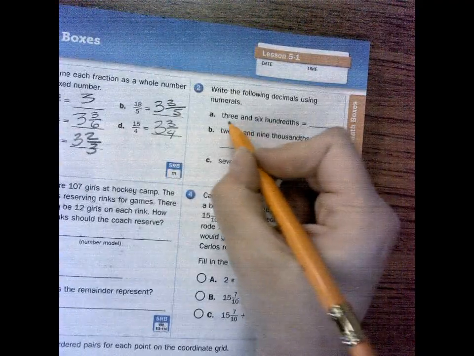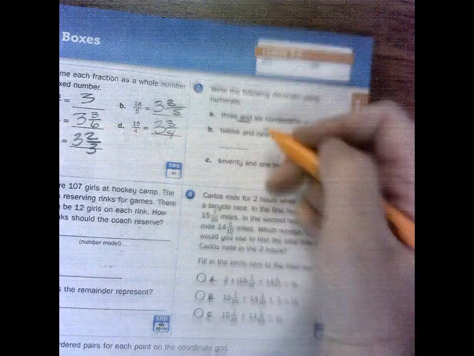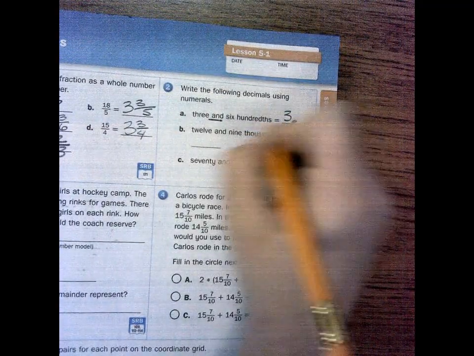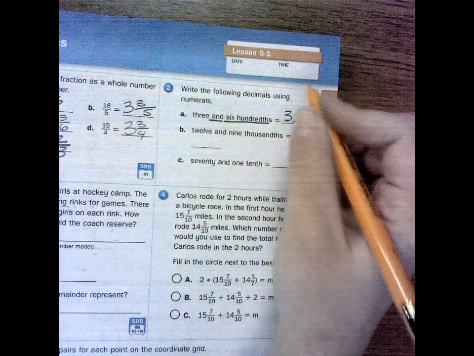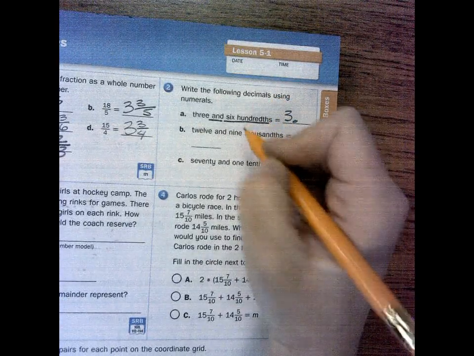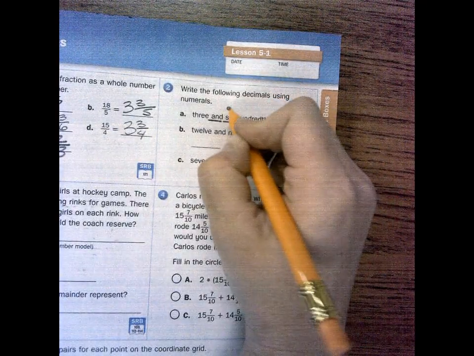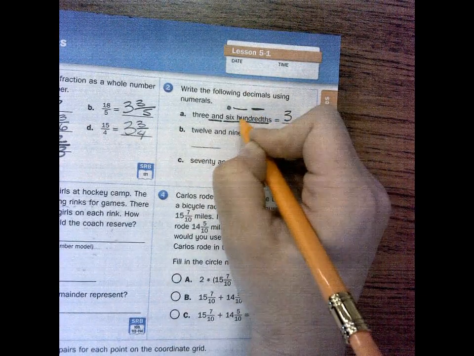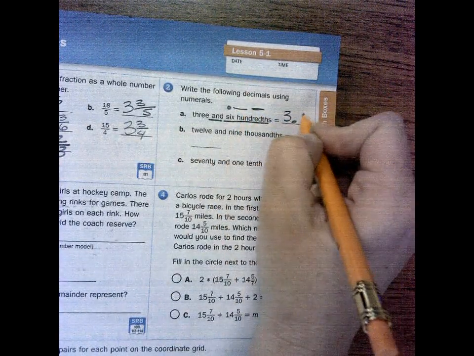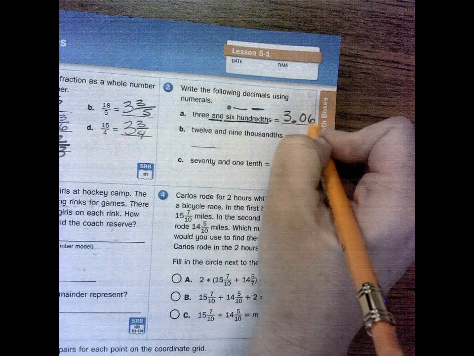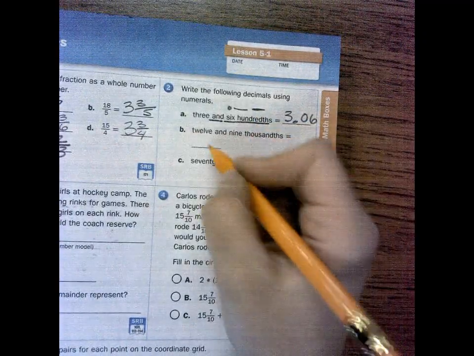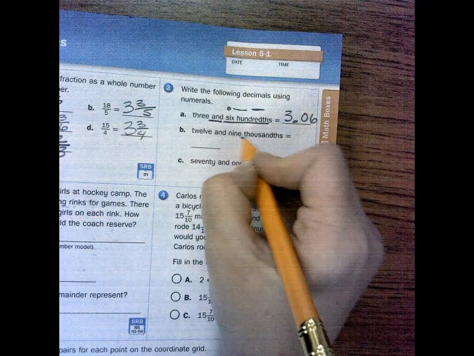Write the following decimals using numerals. 3 and 6 hundredths. Well, the "and" tells me that everything is in front of the decimal there. So I have to really think about this. 6 hundredths would be, here's the tenths place and here's the hundredths place. There's nothing in the tenths place because we just have 6 hundredths, because that 6 needed to go in the hundredths place.